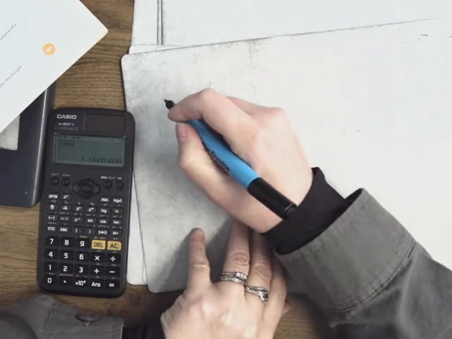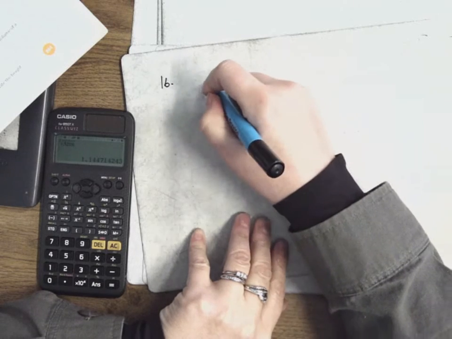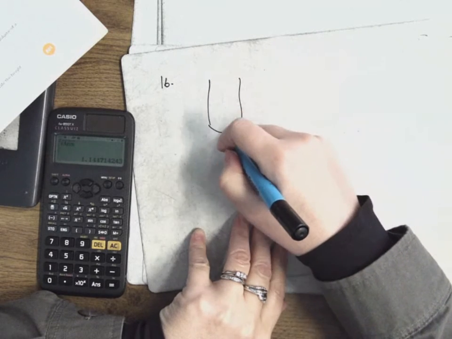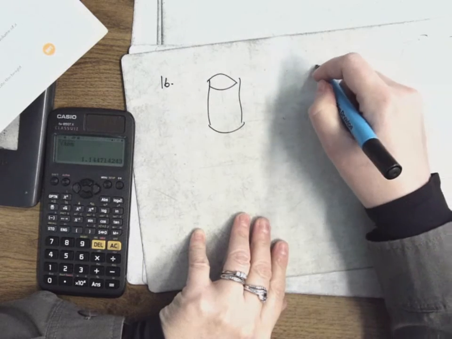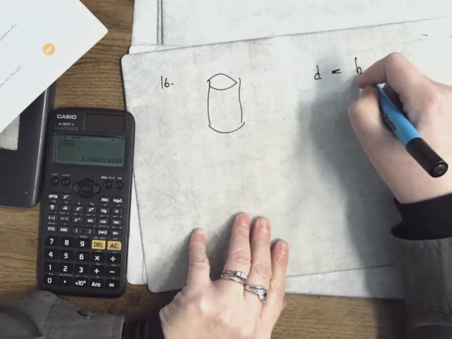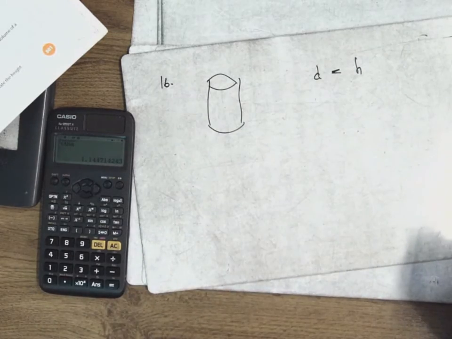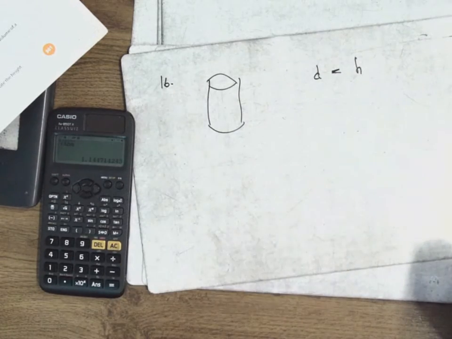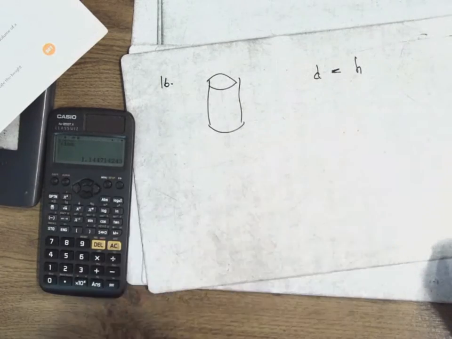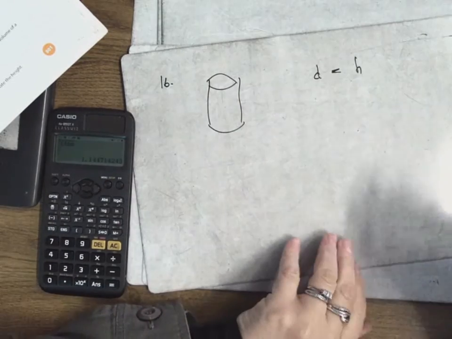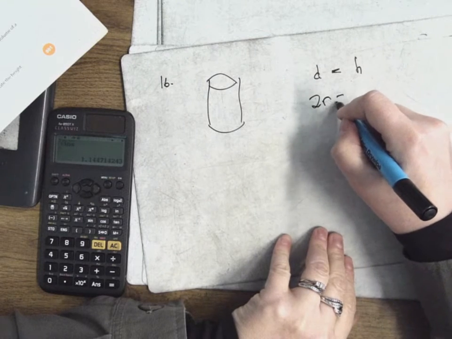Number 16. Am I doing it? Right. So the height of a cylinder is equal to its diameter. So the diameter is equal to the height. What's the story though with the diameter? There's no formula with a diameter in it. There's formulas with heights in it, alright. But there's no formula with the diameter. Does anyone know how I write the diameter? The diameter is twice the what? Radius. So 2r is equal to h.